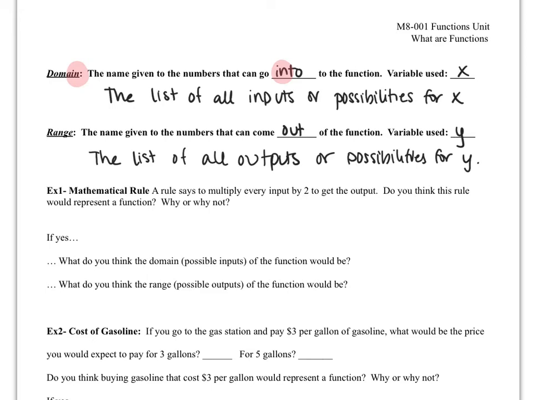Why or why not? So that means I'm going to take some number, I'm going to put it into the box where it says times 2, and then I'm going to get out some other number. Well, let's say my number going in were the number 1. That would mean to take 1, put it in, multiply it by 2. How many answers are there to that question? There's only one. It would be 2. Let's say my next input were the number 2, and I were to put that into the box, multiply by 2. How many answers are there to that question? There's just one. The answer would be 4.